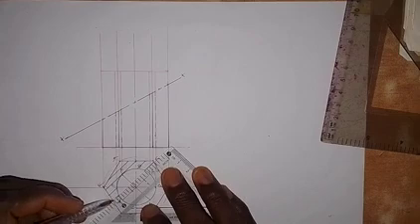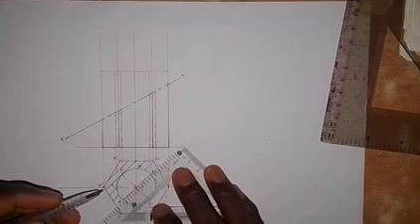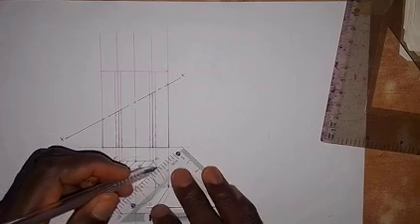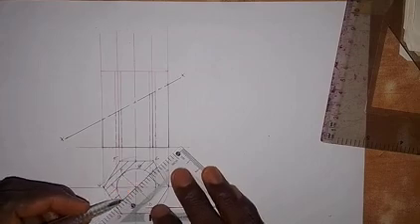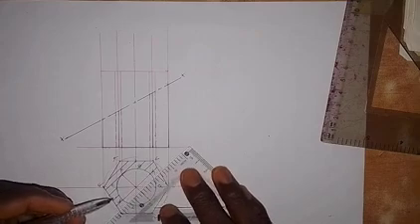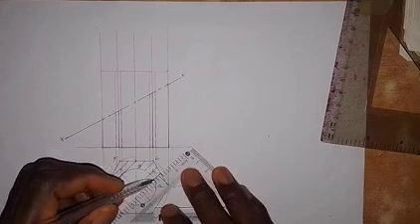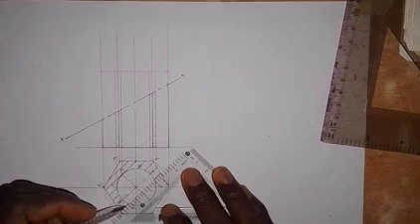So you must hatch the surface. This is a solid object. This part is a solid part of the hexagonal prism. Okay, so we need to hatch this surface.